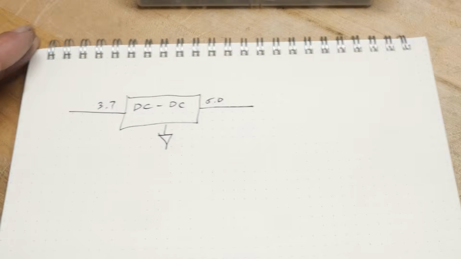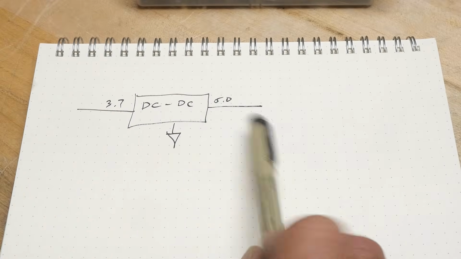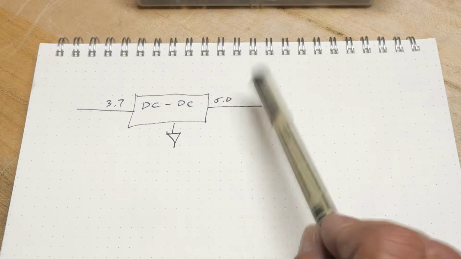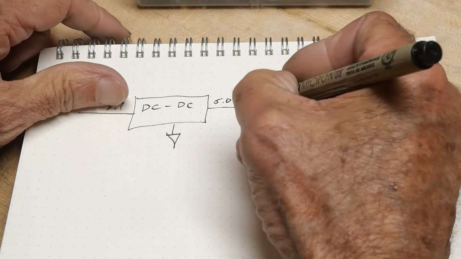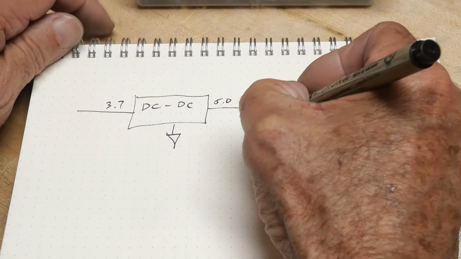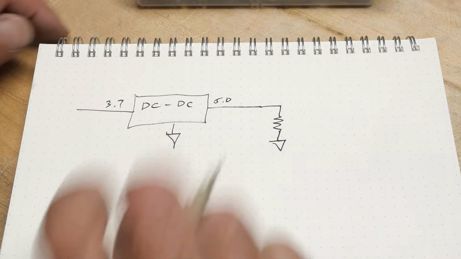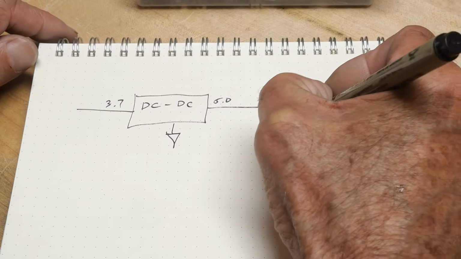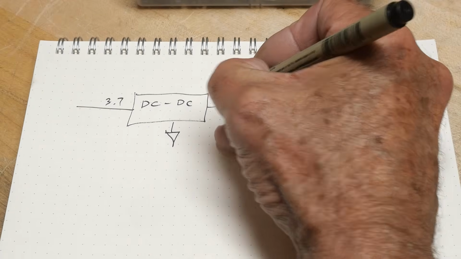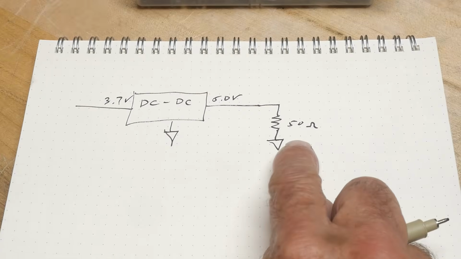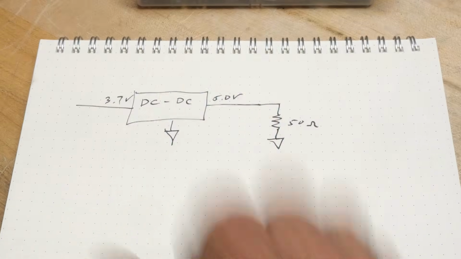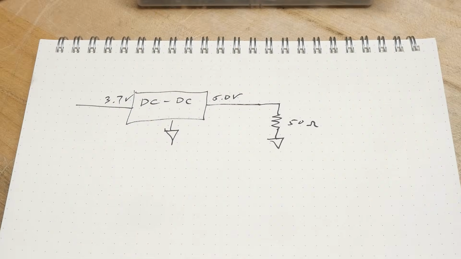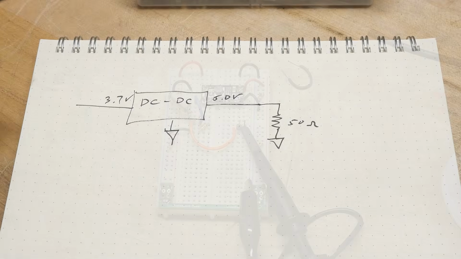So here's an application that we're going to use. It's a DC to DC converter. I've showed these in a different video. 3.7 volts in, that's like a lithium battery, 5 volts out. And I'm going to load it with 50 ohms. So 5 volts, 50 ohms, 100 milliamps. We'll pull 100 milliamps out of the DC to DC converter, and we should see some noise on the signal, okay? So let's hook that up, take a look at it on the scope.